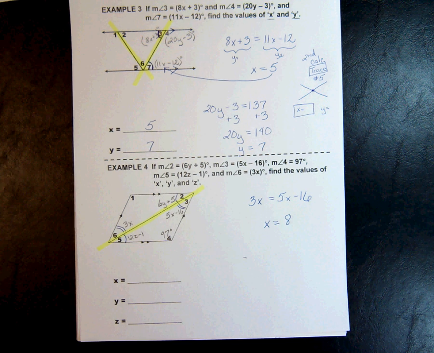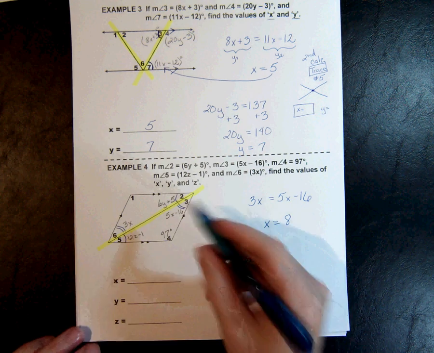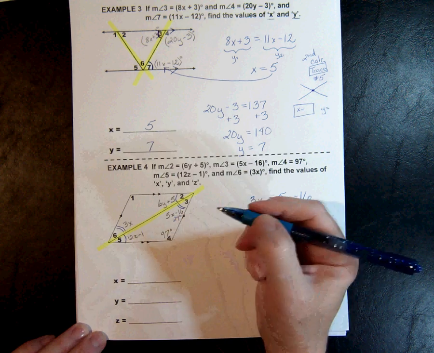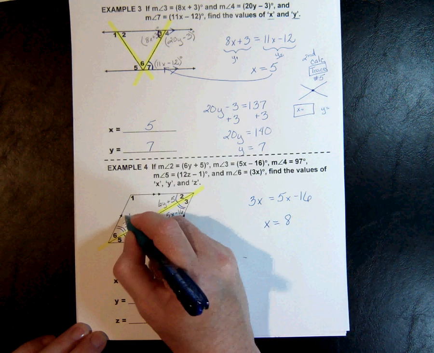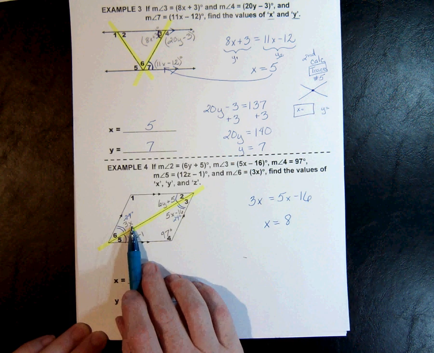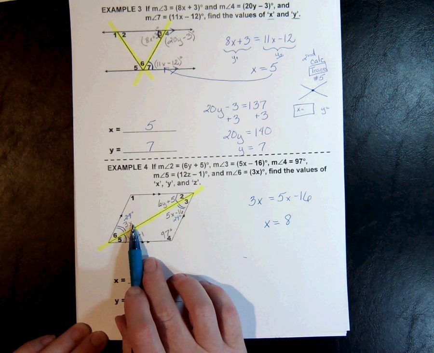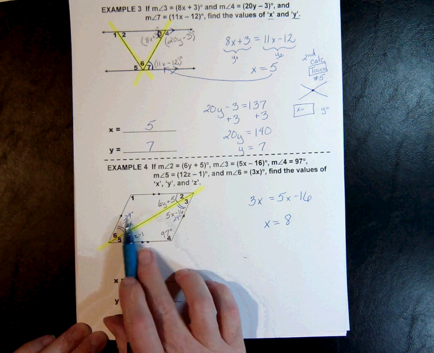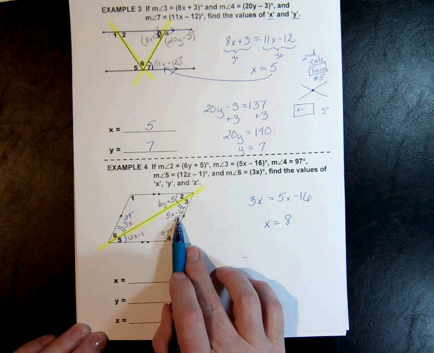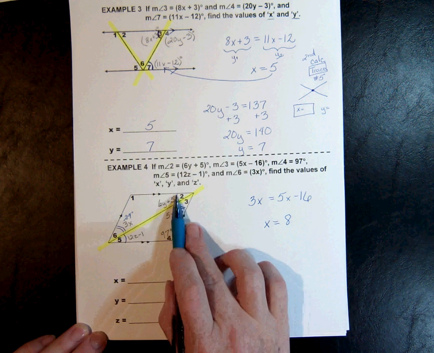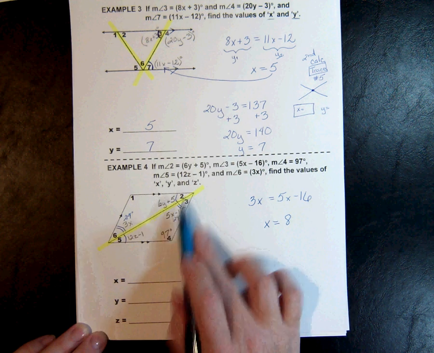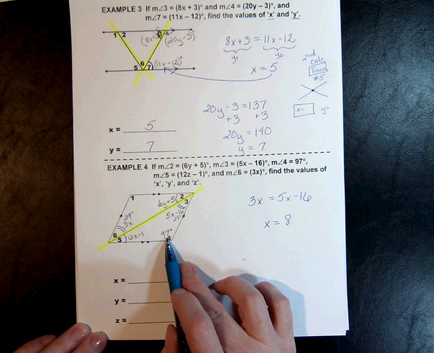So if this is 24, and this is 24, then we know, well, 3 times 8 is 24, so we know that these two are 24. If this is 97 and this is 24, remember how I told you that all this angle and this whole angle would be same side interiors, and so that would equal 180.